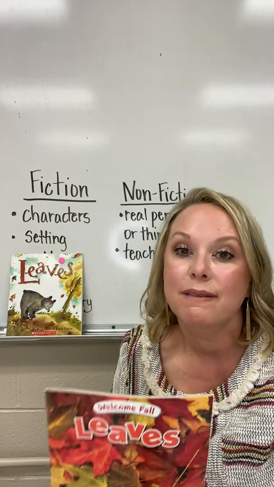Now remember, fiction has characters. Characters are the people in the story. Fiction has a setting, so it takes place somewhere. It has a problem, something that goes wrong for our character, and it has a solution. Somehow the problem is solved. It tells a story. It's make-believe, made up, fake.